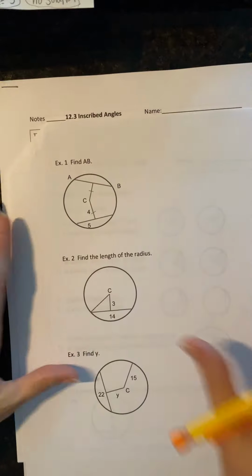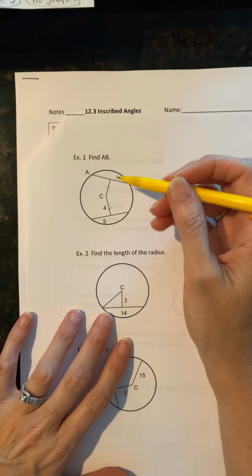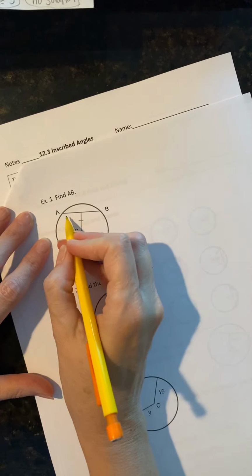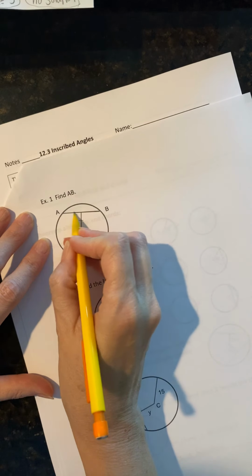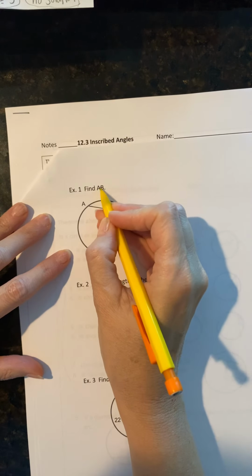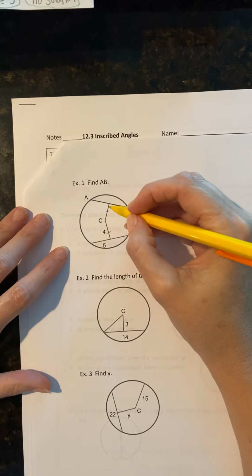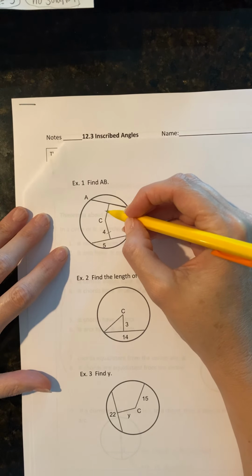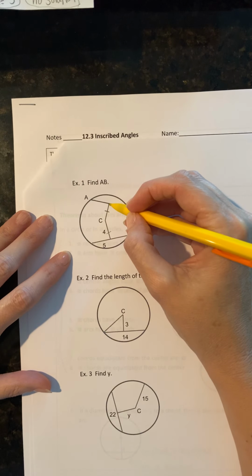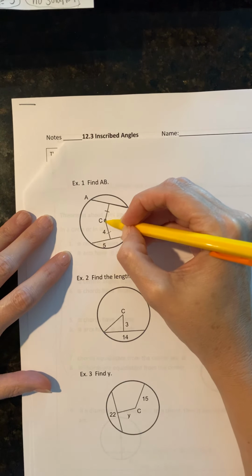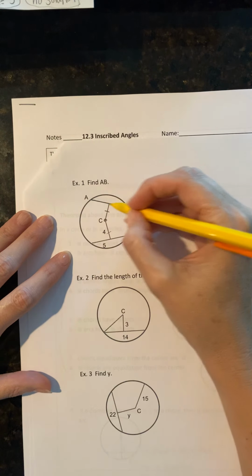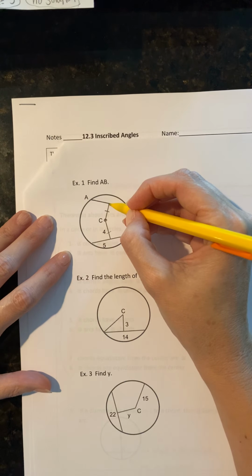All right, let's do some problems. Okay, example 1. They want us to find the length of AB. So this is our missing measure right here. Remember, if there's no symbol over the A and the B, it means the length of it. So we're looking for how long that is. And notice that this has a mark on it. That's the distance to the center. So chord AB is that distance right there from the center.